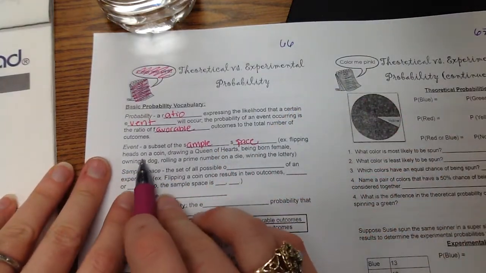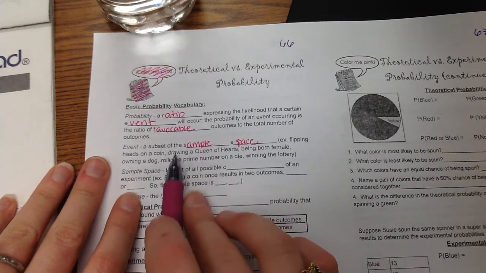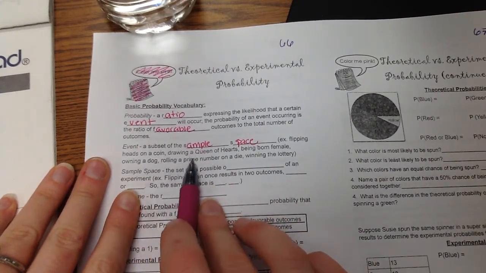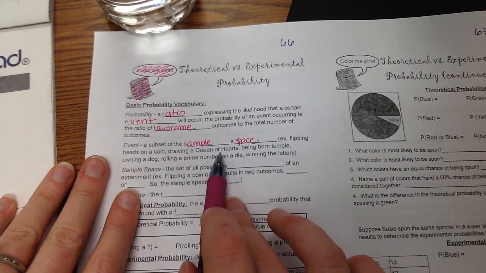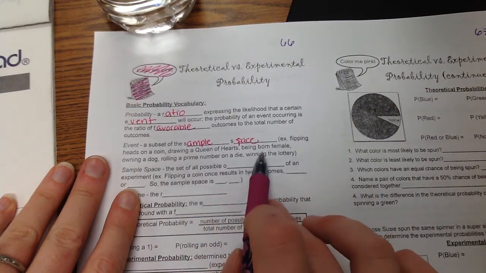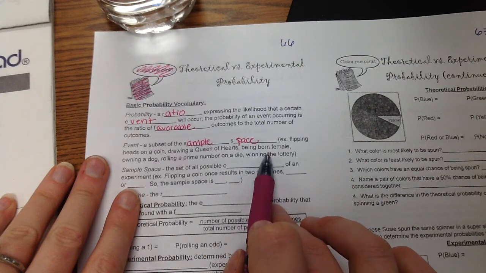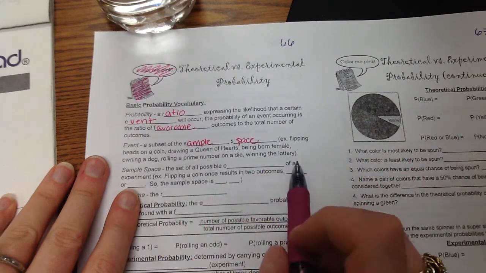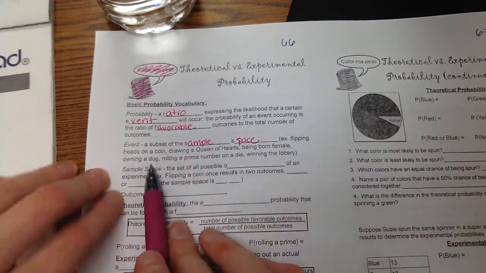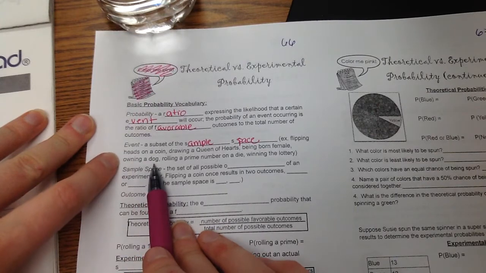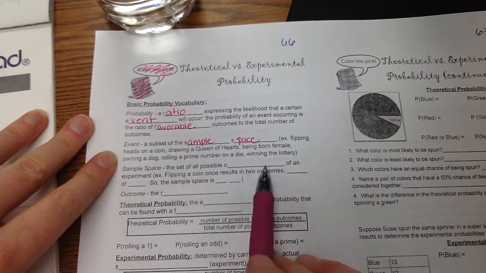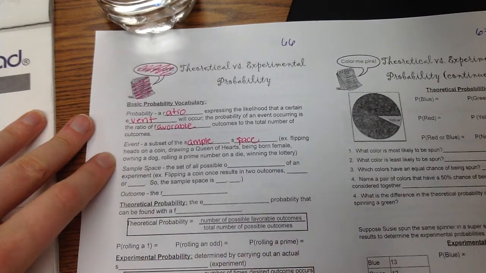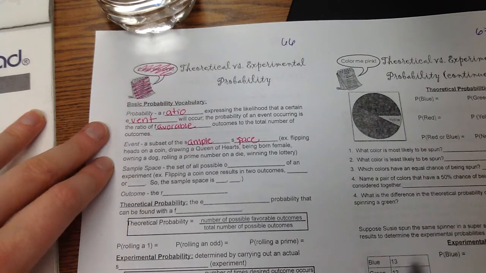Example would be flipping a heads on a coin. That would be an event. The sample space would be heads or tails. Drawing a queen of hearts, and the sample space for that would be a whole deck of cards, and the event would be getting the queen. Being born a female, the sample space would be being born a male or being born a female. Owning a dog out of all the different pet owners as your sample space. Rolling a prime number on a die, 1 through 6 would be your sample space. And winning the lottery, that would be an event out of everybody who bought lottery tickets.